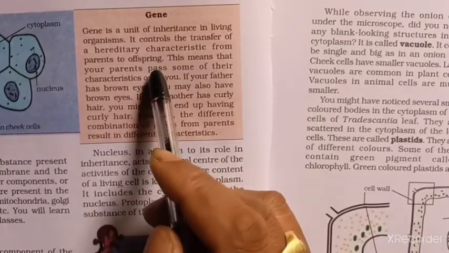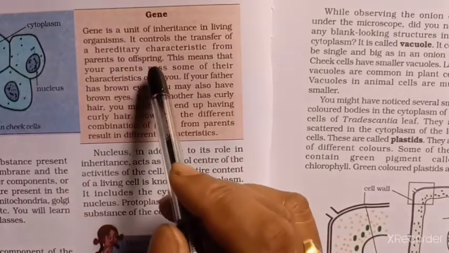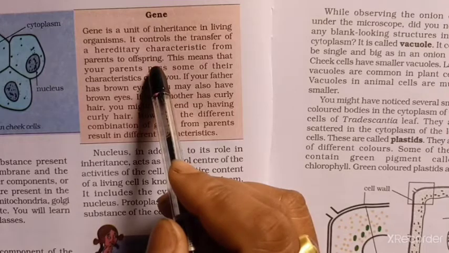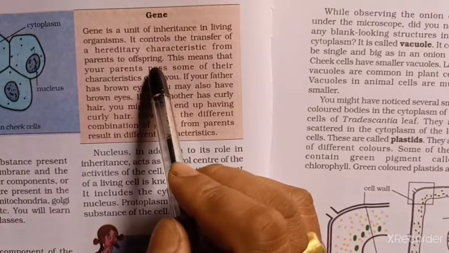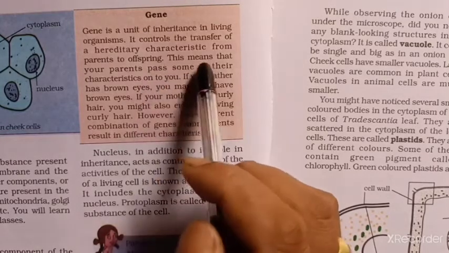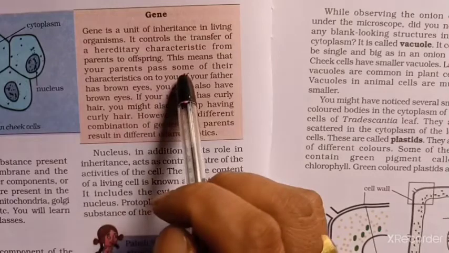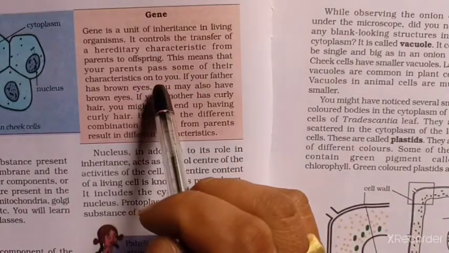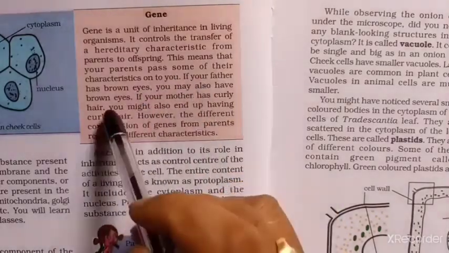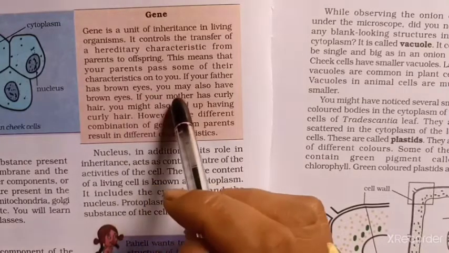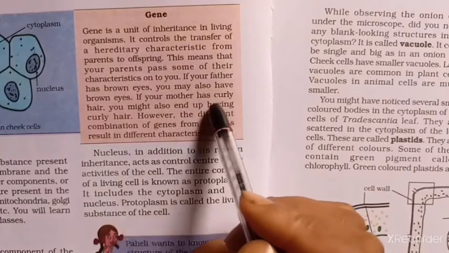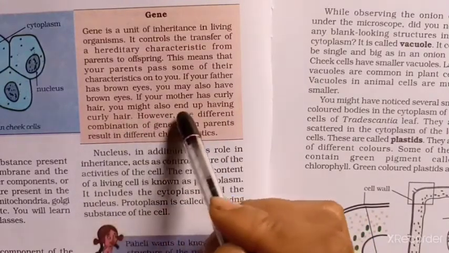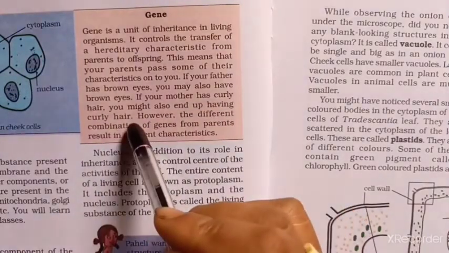Or, on the other hand, we can say genes are the unit of inheritance and control the transfer of characters from parents to offspring. This means that your parents pass some of their characteristics on to you. If your father has brown eyes, you may also have brown eyes. If your mother has curly hair, you might also end up having curly hair.